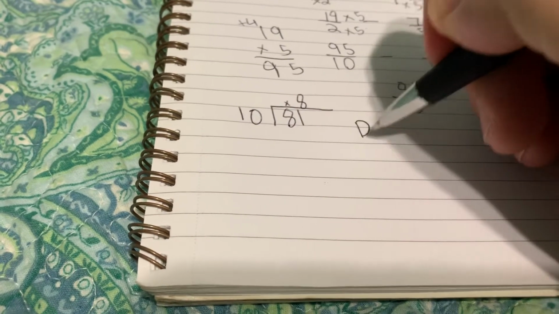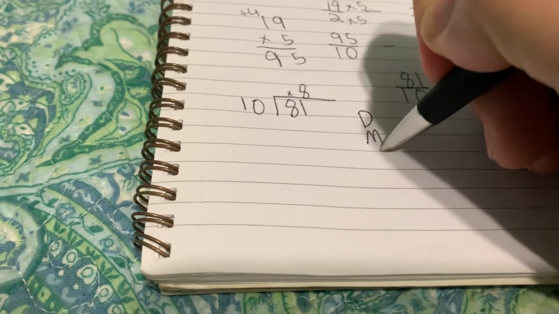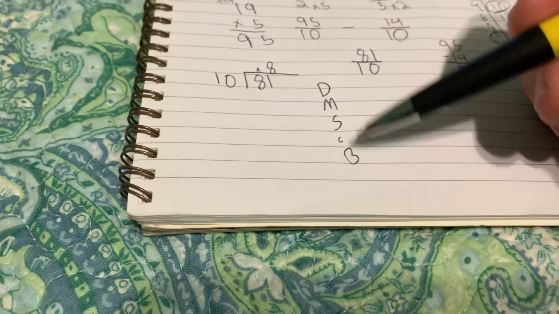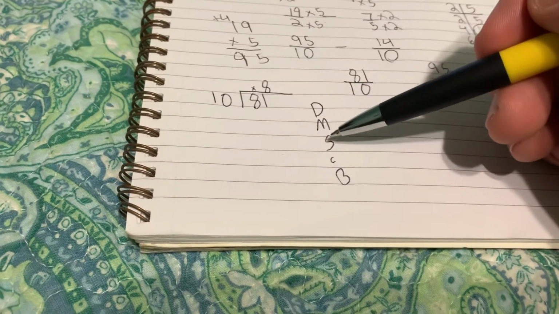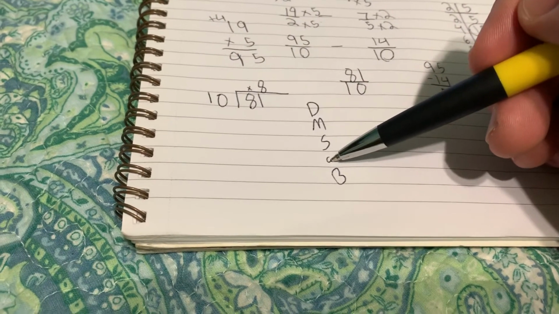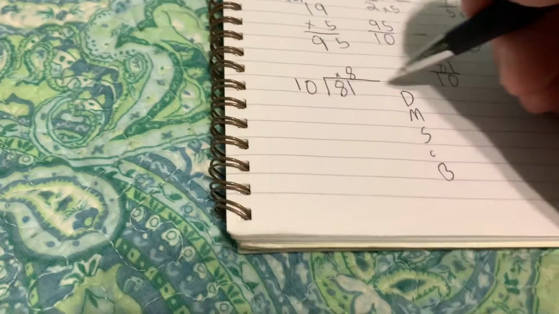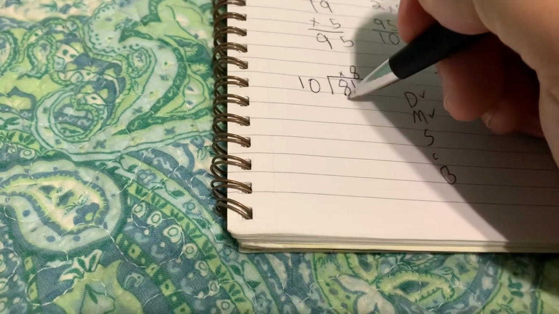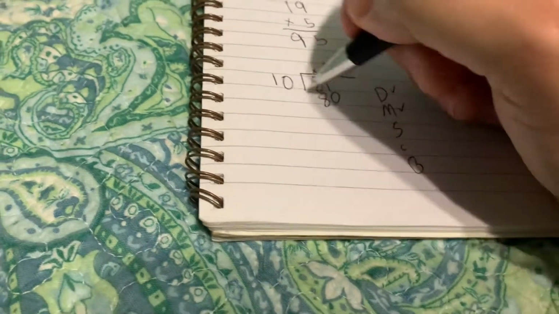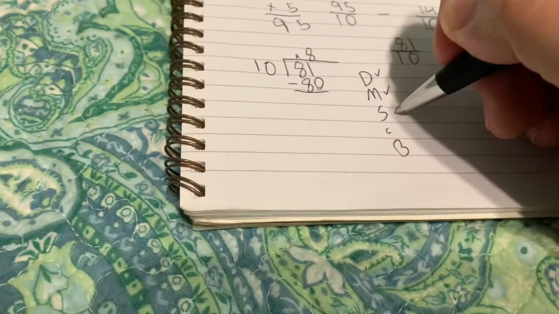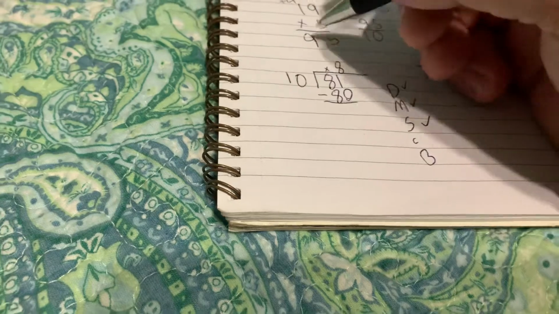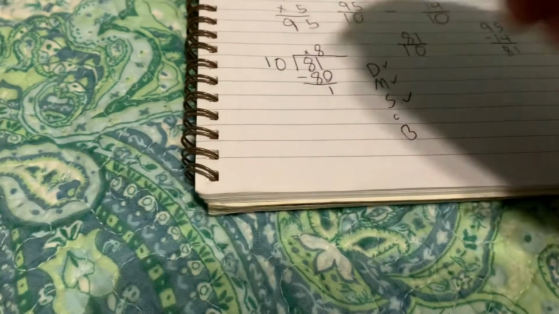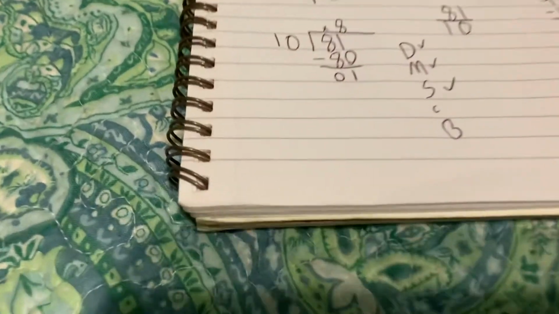Remember, your order, your algorithm for this is DMSCB. Does McDonald's sell cheeseburgers? Or we call it divide, multiply, subtract, compare, and then bring down. So we just divided, and we're going to multiply it. 10 times 8 is 80. Very good. Now we're going to subtract. See, I have my little checklist here. 81 minus 80, we already know that that's just going to give us 1. But if you want to go ahead and put that 0 there, please feel free to.